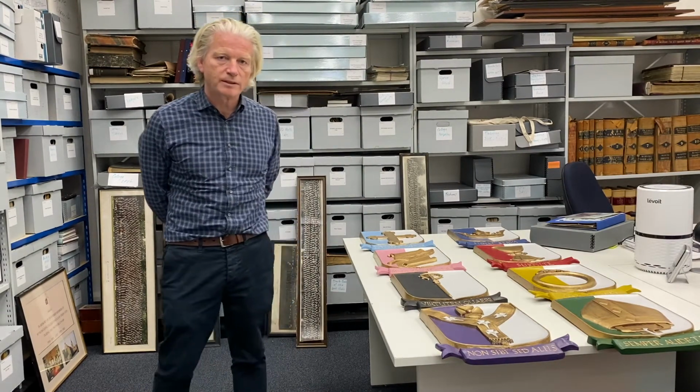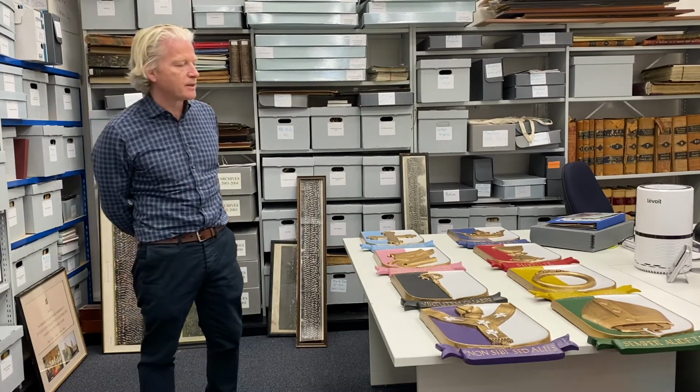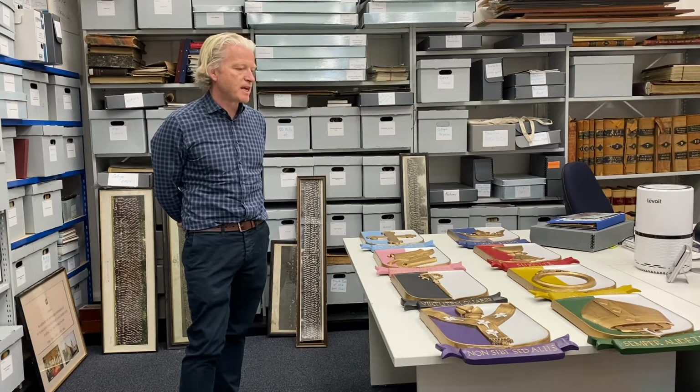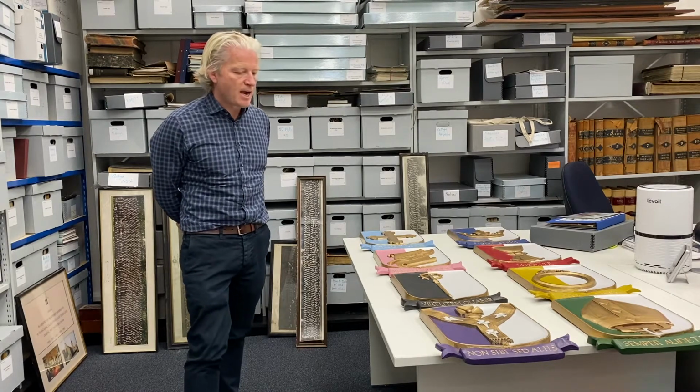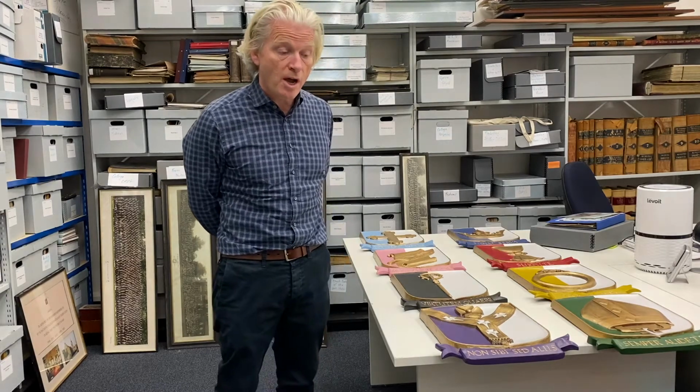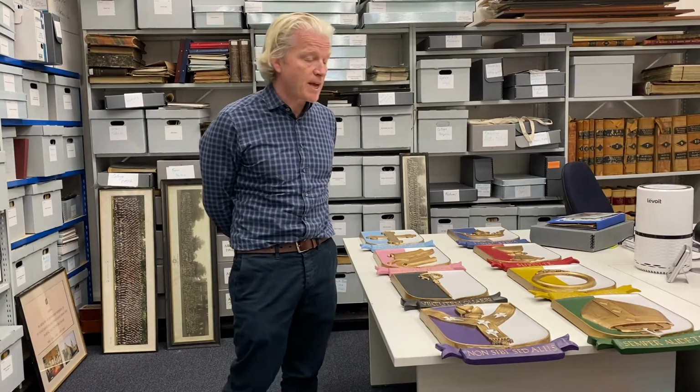We're looking at another aspect today of life here and the history of St Dunstan's. And today we're looking at the house system. Anyone who's alive today who went to St Dunstan's would have belonged to a house at the school. But that wasn't always the case.